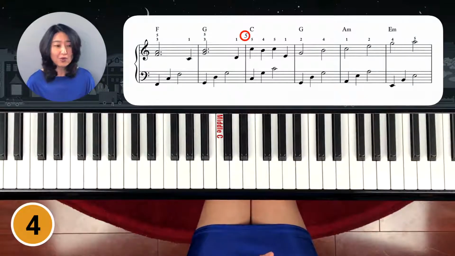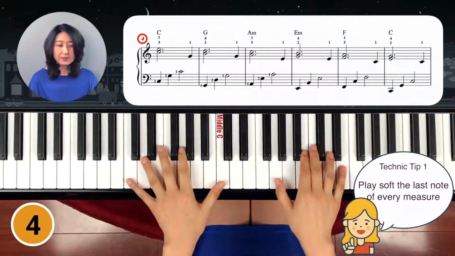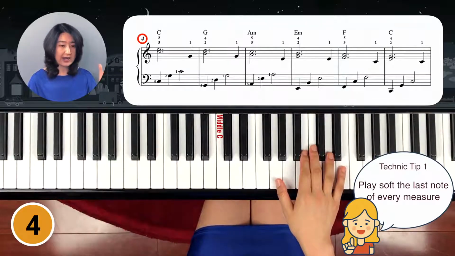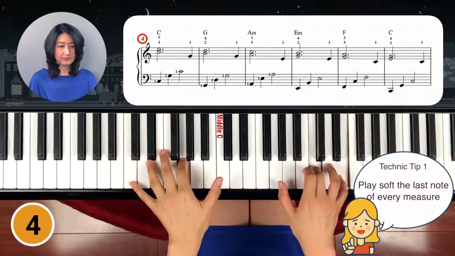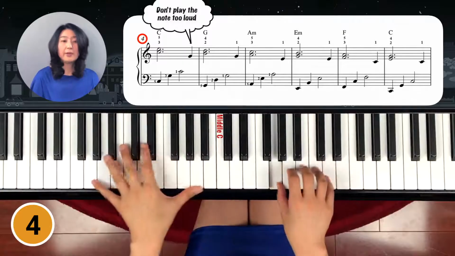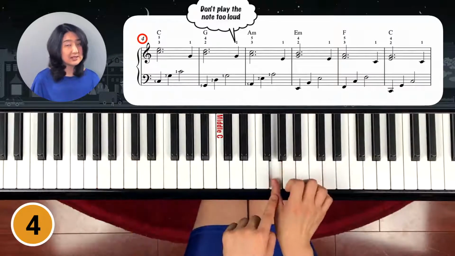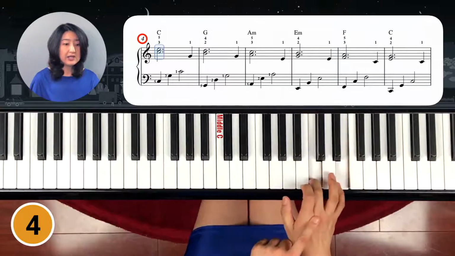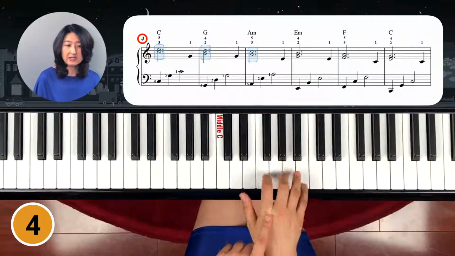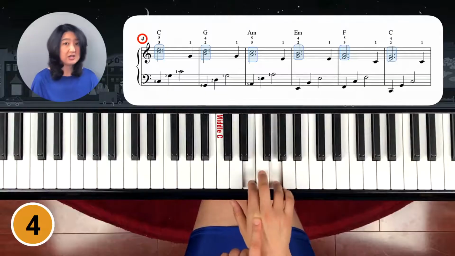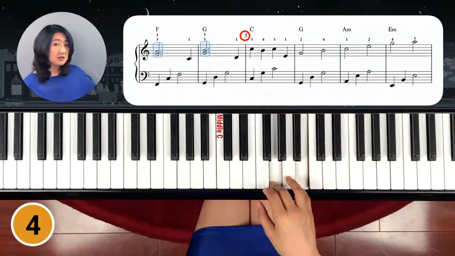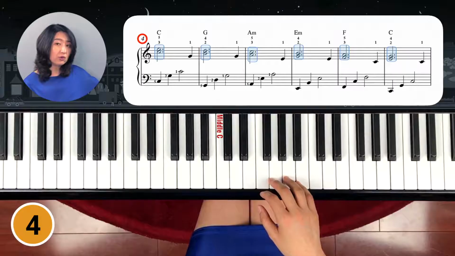Now, when you play the fourth phrase, don't try to play the very last note on the right hand too hard, because that's not the melody line. The melody line is E, B, C, B, A, G, A, B. These dotted half notes are the melody line.